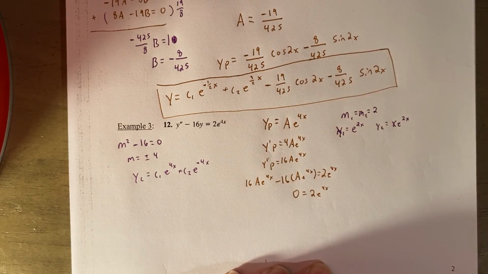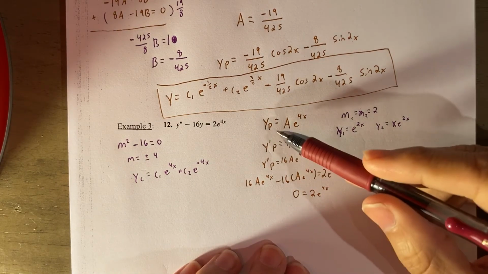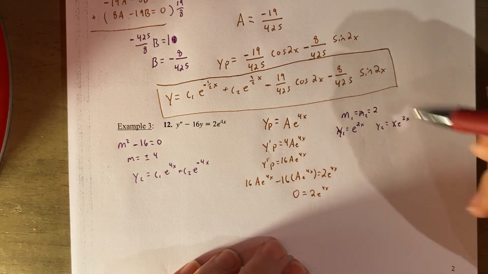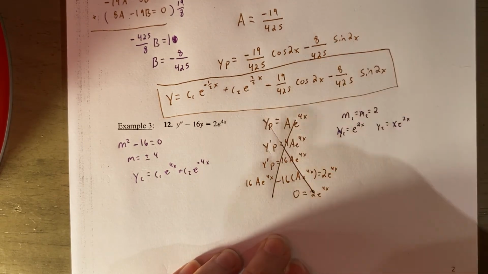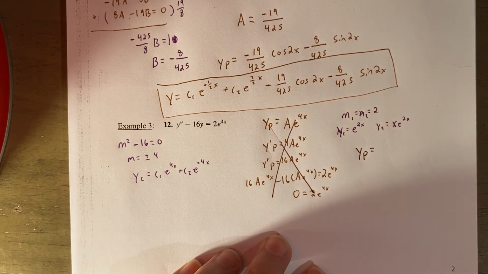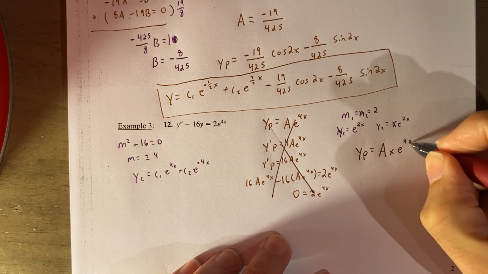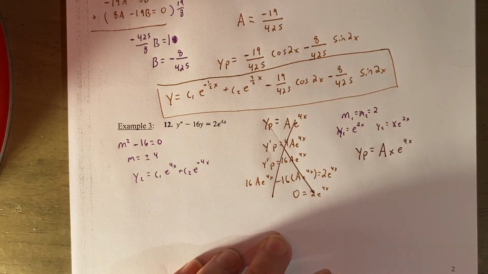So whenever there's a repeat of a solution, we need to multiply it by an x. So instead of y sub p equals a e to the 4x, our particular solution is going to be a x e to the 4x, because we already have an e to the 4x as a solution.